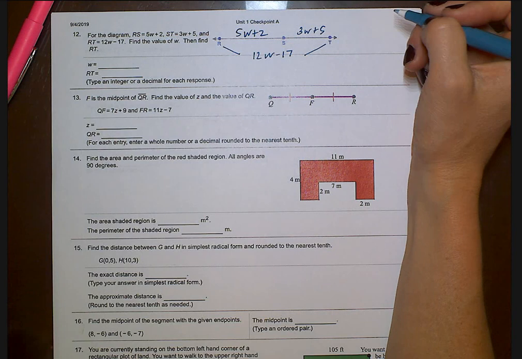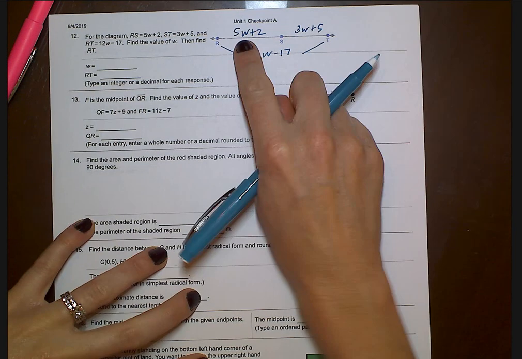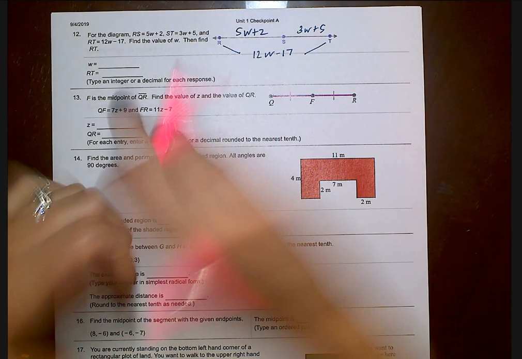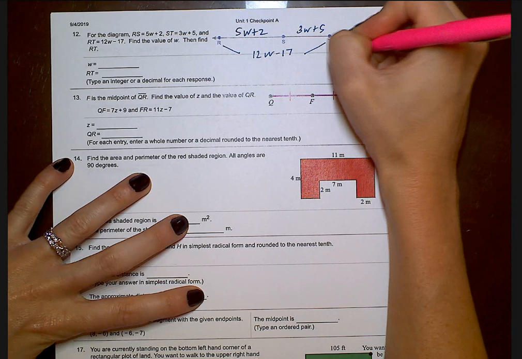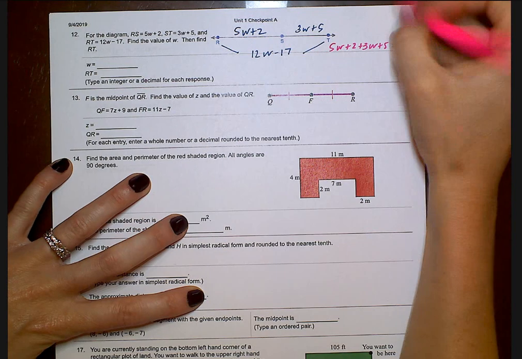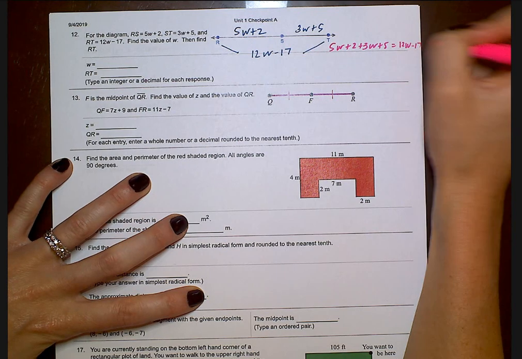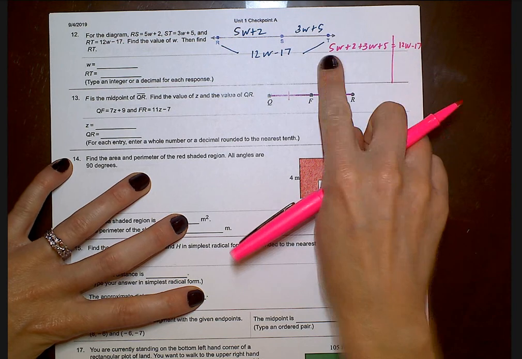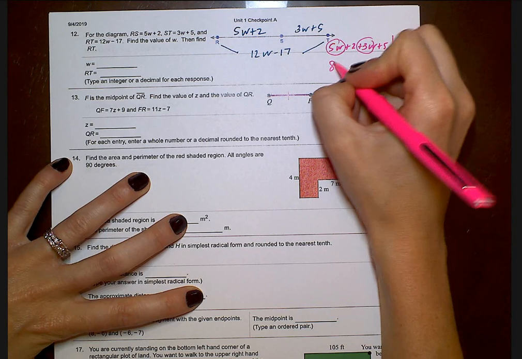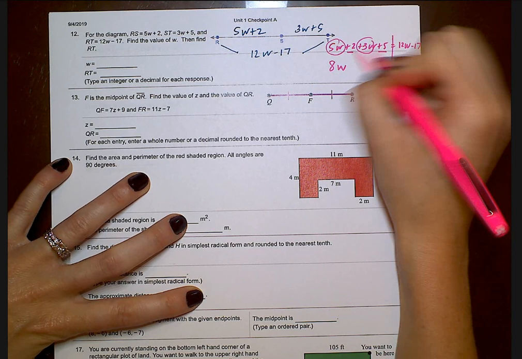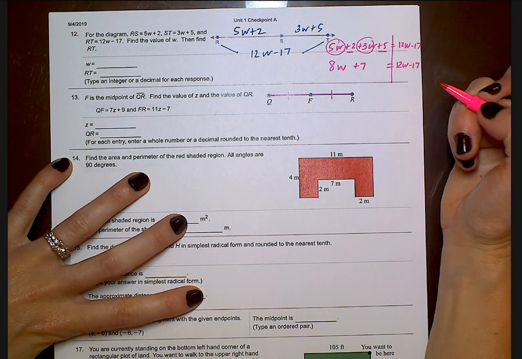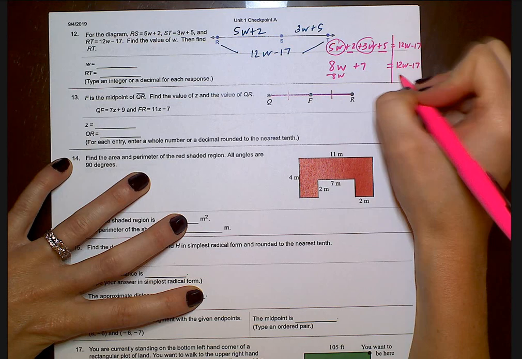Okay, segment addition postulate says if you add two pieces on a segment together, that will equal the whole thing. So I need to add 5W plus 2 plus 3W plus 5. Add those together and set it equal to the whole thing, 12W minus 17. On the left side, I'm going to combine like terms. So there's 5, 6, 7, 8 W's. Add the constants, 2 plus 5 would be 7, equals 12W minus 17. Now I'm going to move the W, so I'm going to subtract 8W.